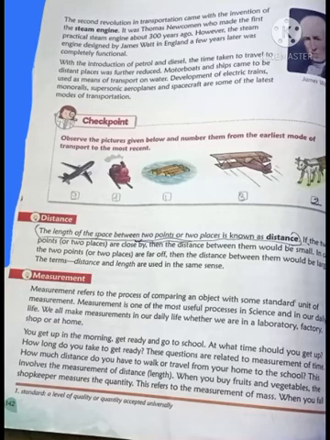Measurement. Measurement refers to the process of comparing an object with some standard unit of measurement. Measurement is one of the most useful processes in science and in our daily life. We all make measurements in our daily life, whether we are in a laboratory, factory, shop, or at home.